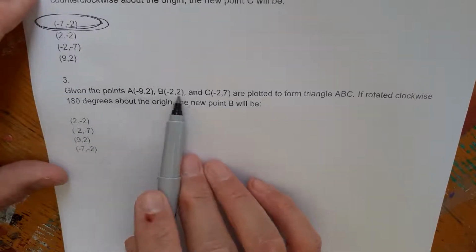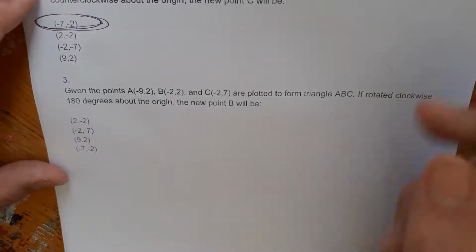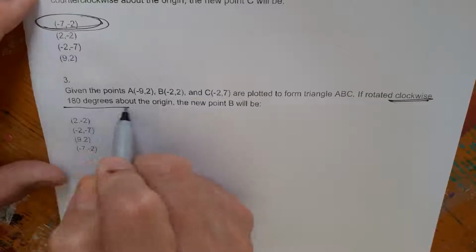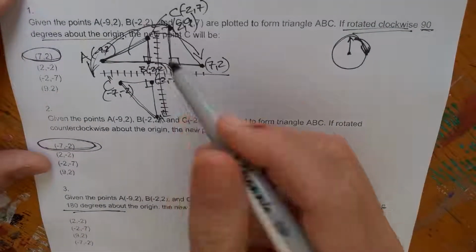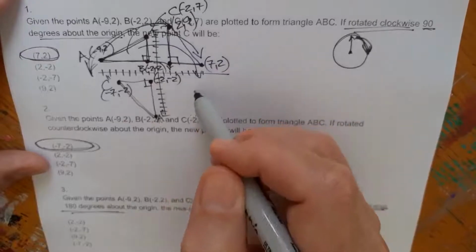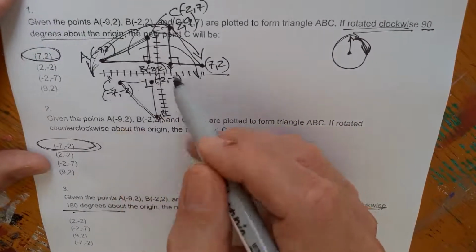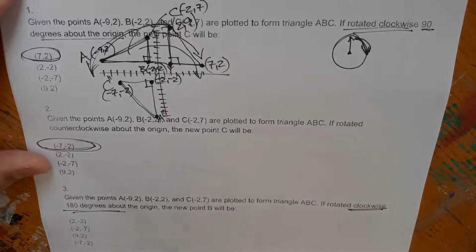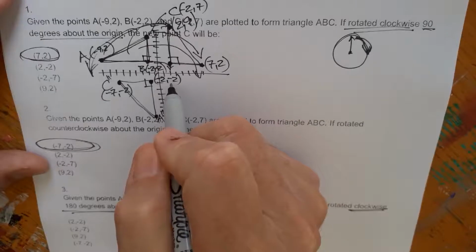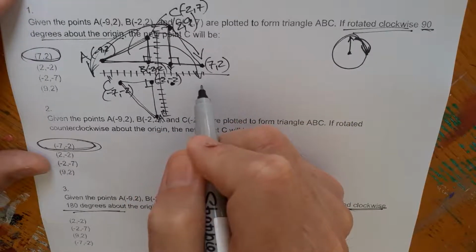Given the points, again, the same thing. If rotated clockwise, 180 degrees about the origin, the new point B will be. So now we're going to rotate all the way around into this quadrant here. And it doesn't matter if you go counter or clockwise. If it's 180 degrees, you're going to end up in the same place, right? So we're going to have this point here is going to be at 2, -2.